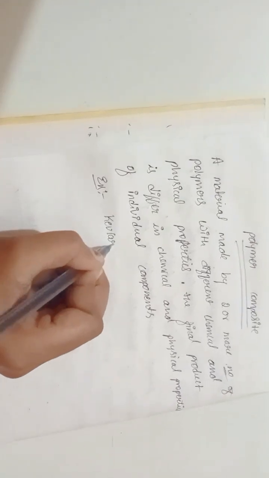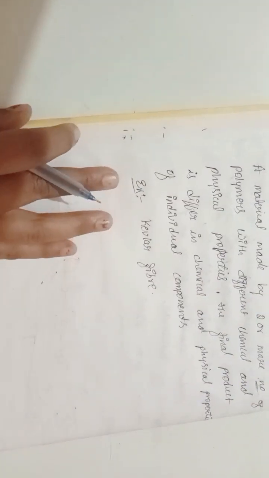Now let us see one example. One of the best examples of a polymer composite is Kevlar fiber. So what is this Kevlar fiber? How can we prepare or synthesize this Kevlar fiber? Let us see the synthesis of Kevlar fiber now. So KF means Kevlar fiber.